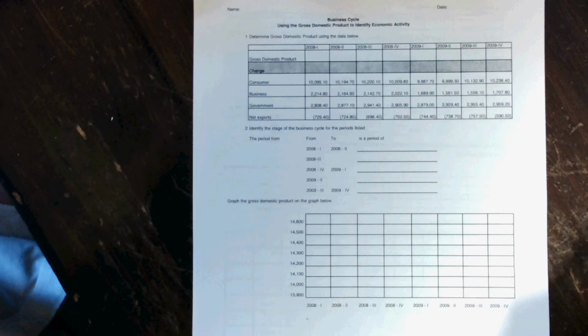In order to understand how the economy is doing, we need to measure GDP. We're going to measure it in dollars. GDP is the final market value of all goods and services produced in a period of time. When GDP is rising, the economy is growing. When GDP is falling, we're in a recession.